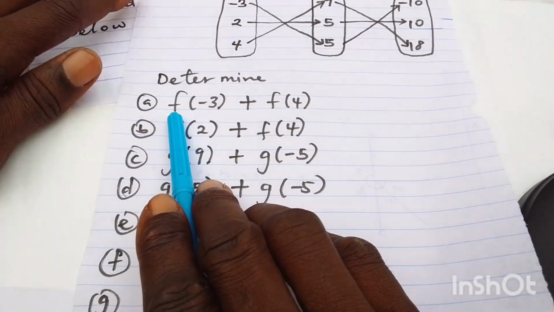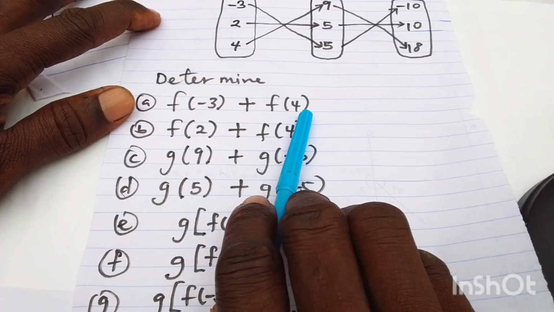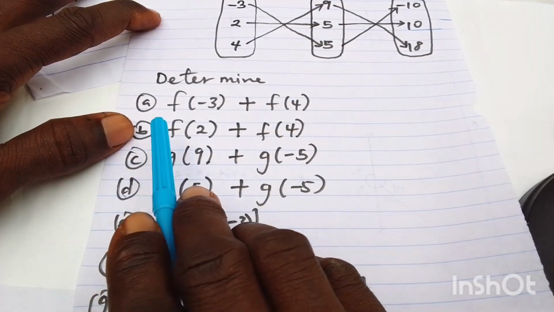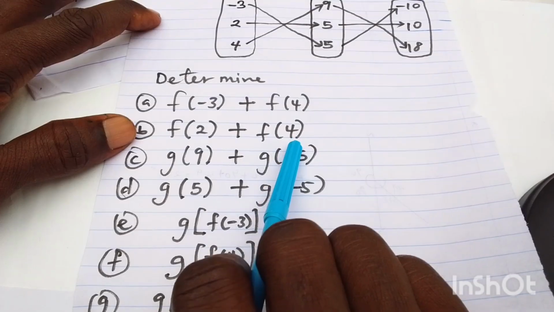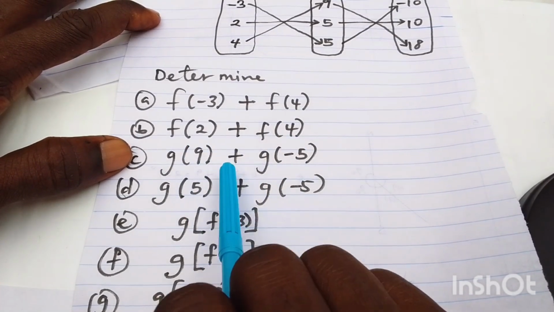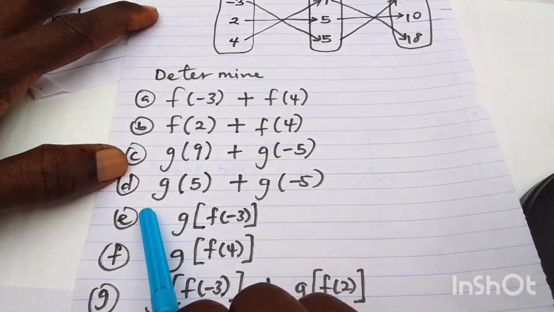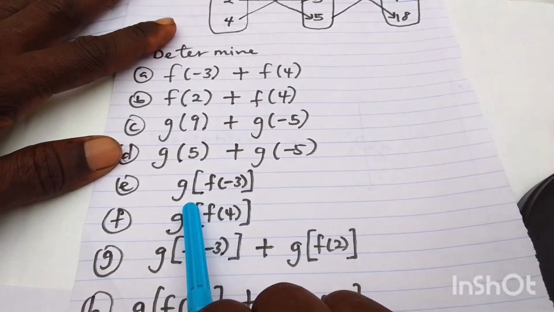A, f when x is minus 3, and when x is 4. B, when x is 2, and f of 4. C, g of 9 and g of minus 5. D, gf and g of minus 5.